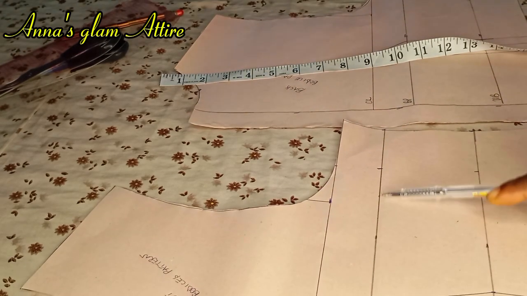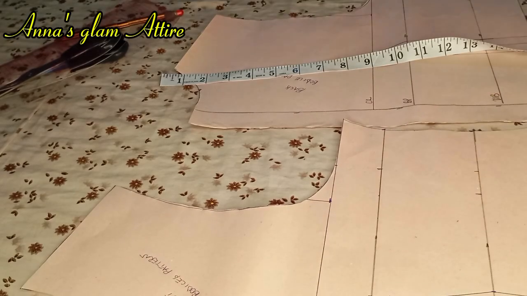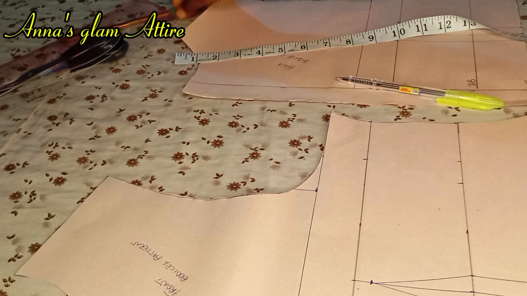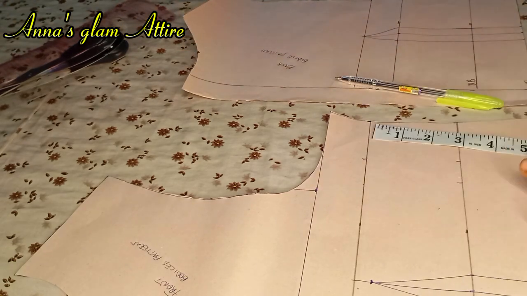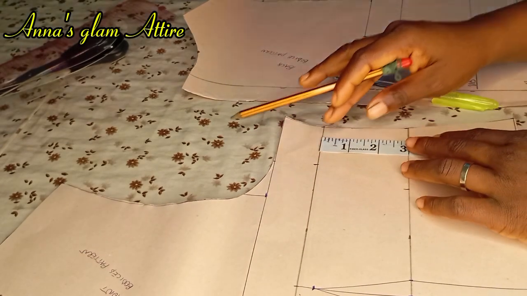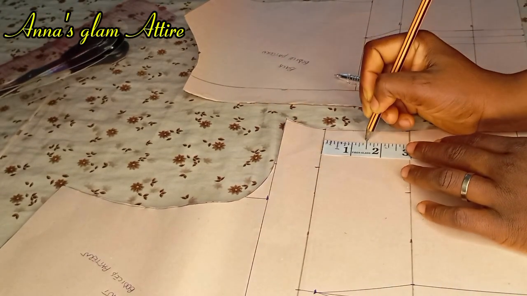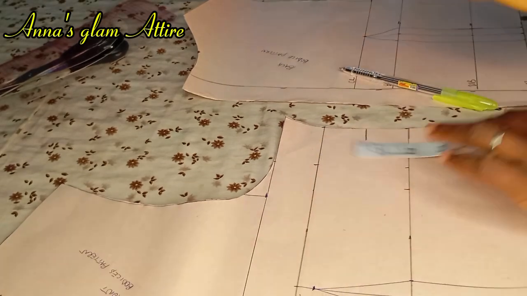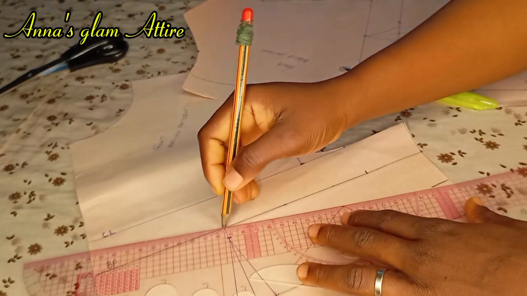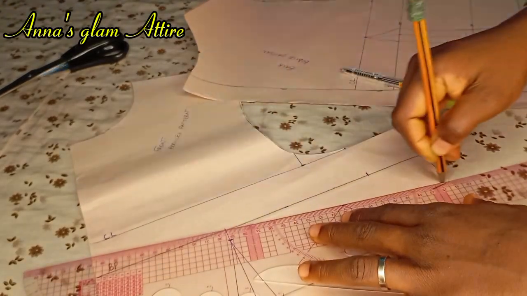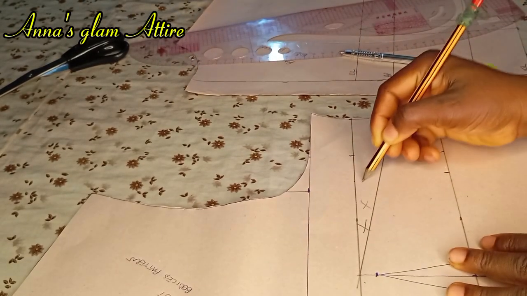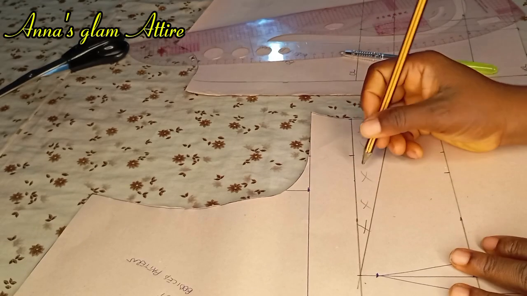So from the bust points, we'll create a bust dart to make these two patterns align at each other at the sides. So this is the bust point. So from this bust line now, I will come down by 1.5 inches. This is 1.5 inches. I will now connect it to the bust line like I'm doing. So as I've connected it here, this place will be off for us to get the bust dart.